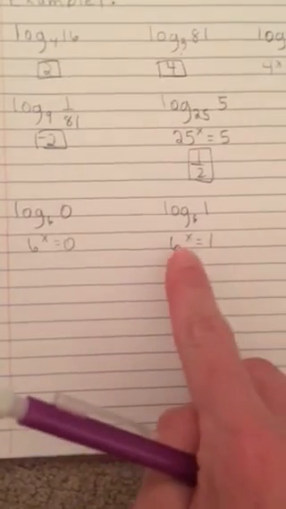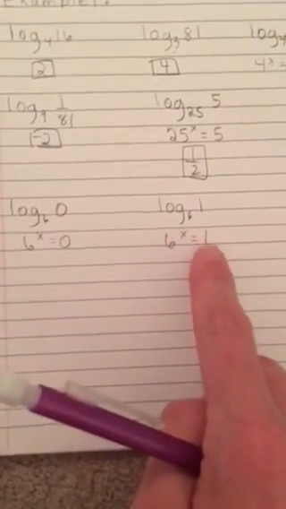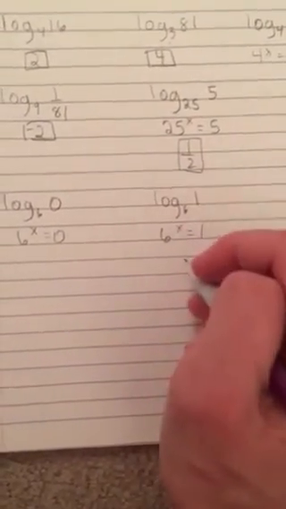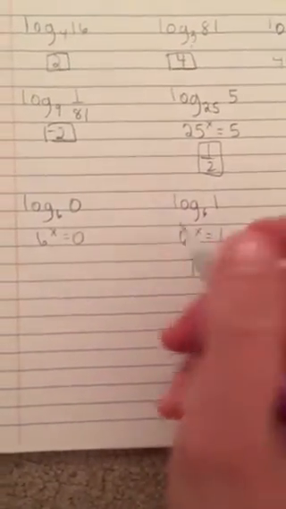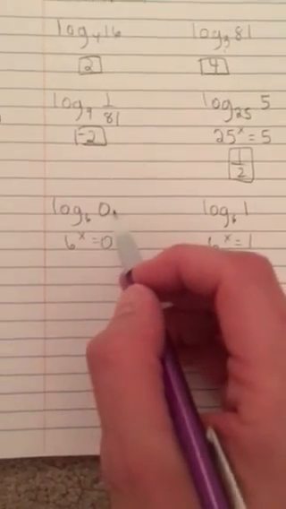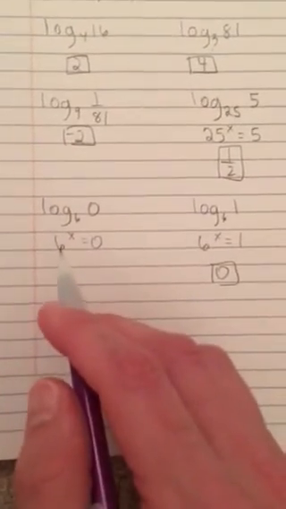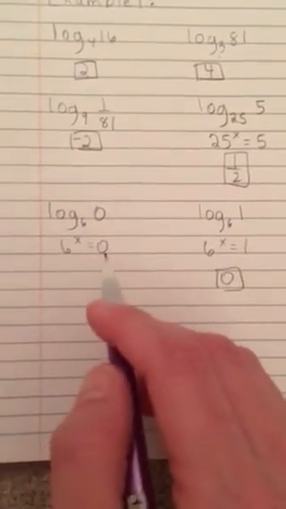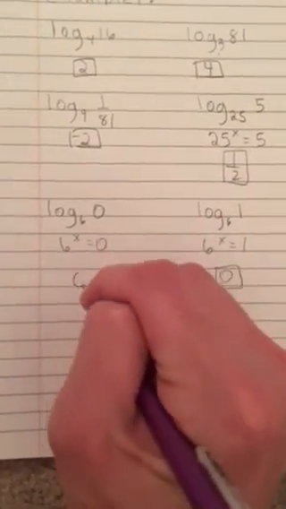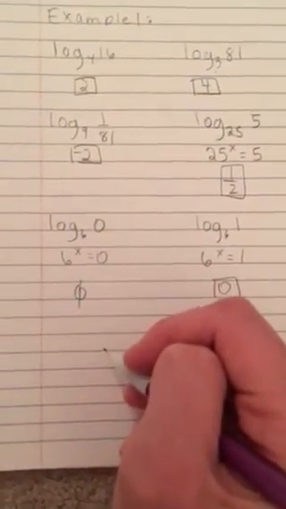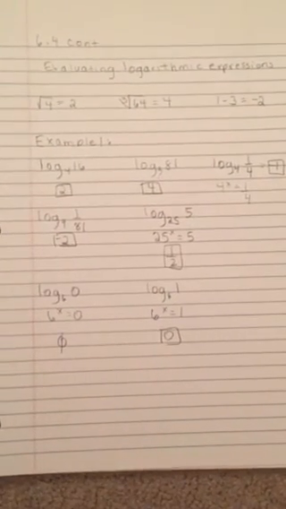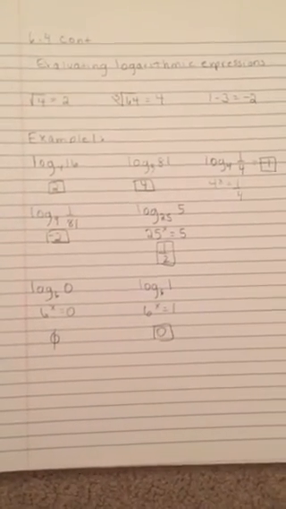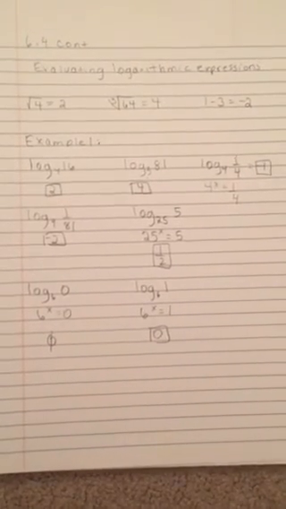So anything to the 0 power is equivalent to 1. So this one evaluates to the value 0. Whereas this guy, 6 to what power equals 0, you can't turn something into nothing. So this actually has no solution. All right, so that's really what evaluating logarithmic expressions looks like. Hopefully you got an idea, and I'm going to send you some practice on that.